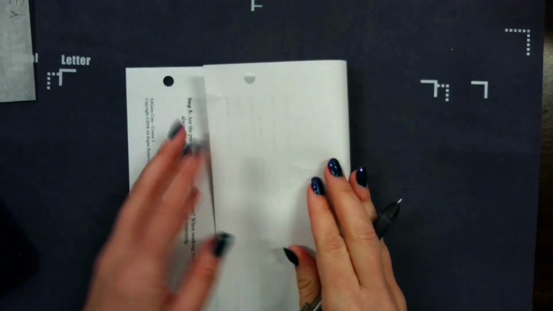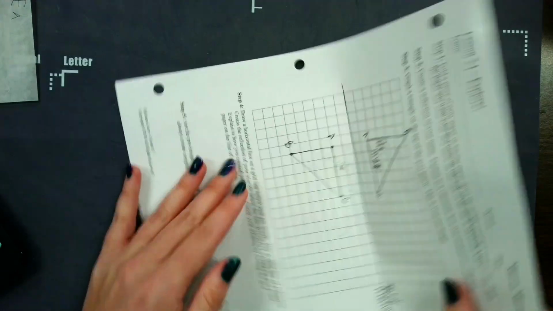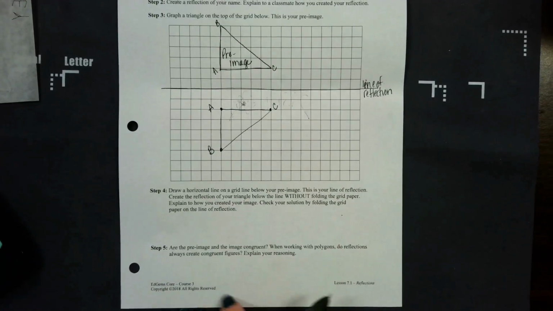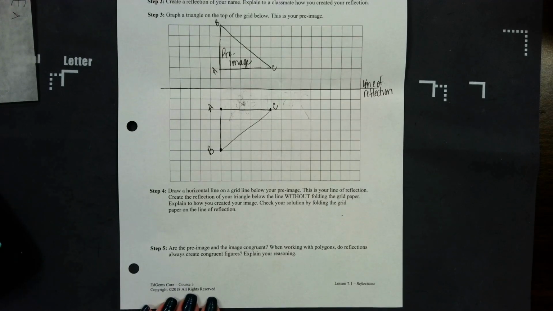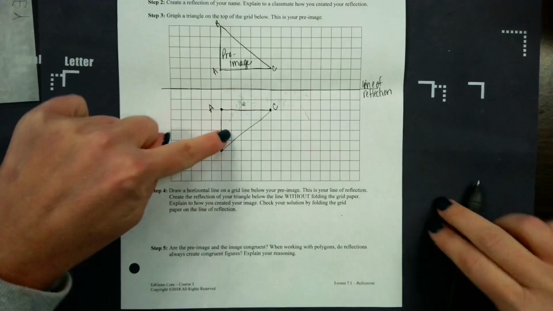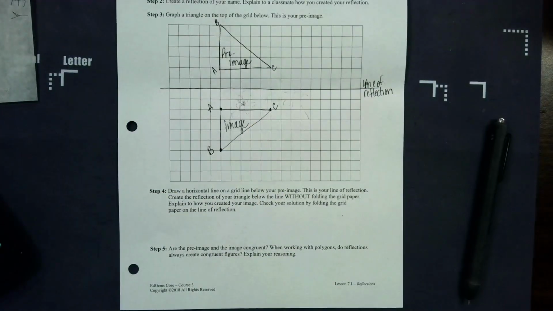Okay? So now, if I were to take this grid paper, like it's saying, and fold right along that line, I can see that it's going to match up. All right, here's the big question, and this is the question you are going to get asked on ISAC. This is what they do. Are the pre-image and image congruent? What does the word congruent mean? The same. So are the pre-image and the image congruent? Yes or no? What do you think?